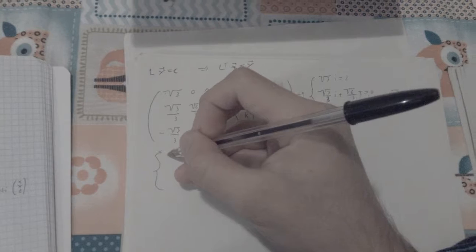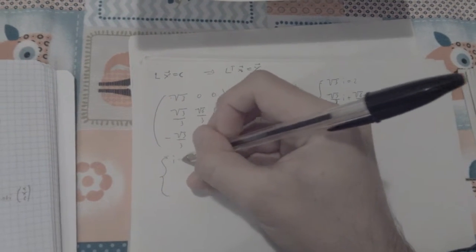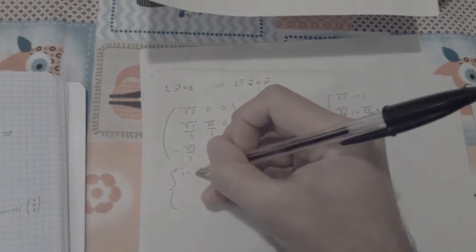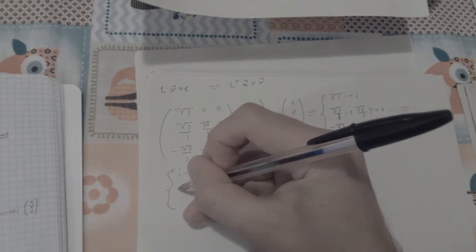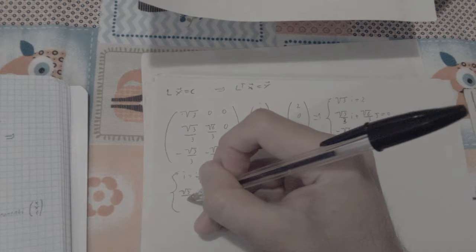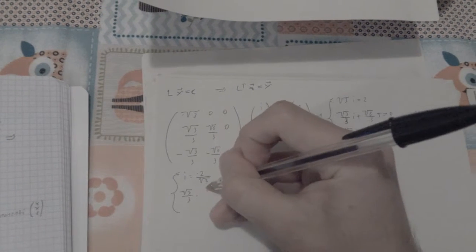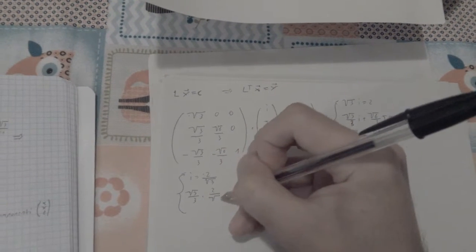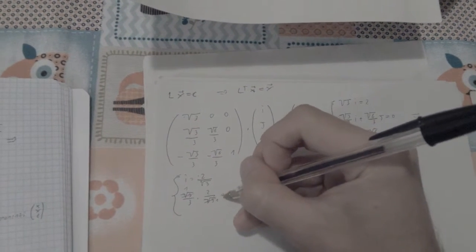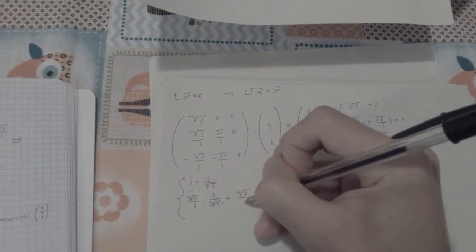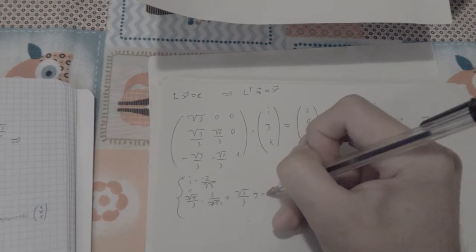So this is actually going to give us, well, i is going to be equal to 2 over square root of 3. And then we have square root of 3 over 3 times 2 over the square root of 3. So we are actually lucky, and those two guys simplify, plus square root of 6 over 3 j equal to 0.